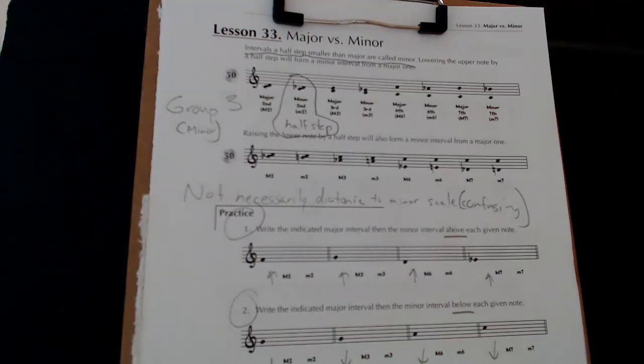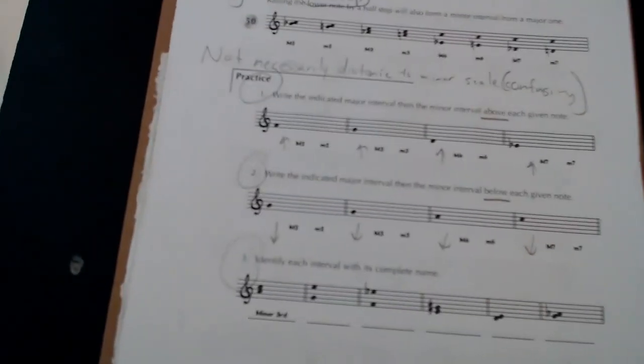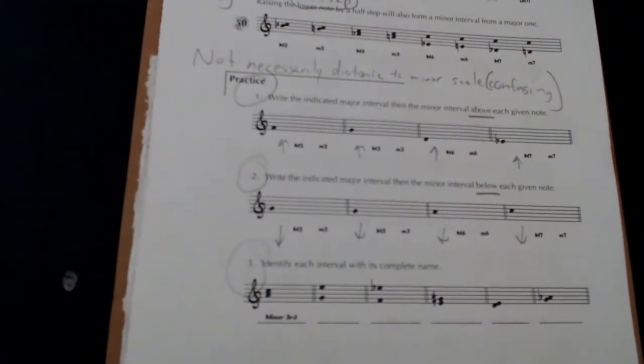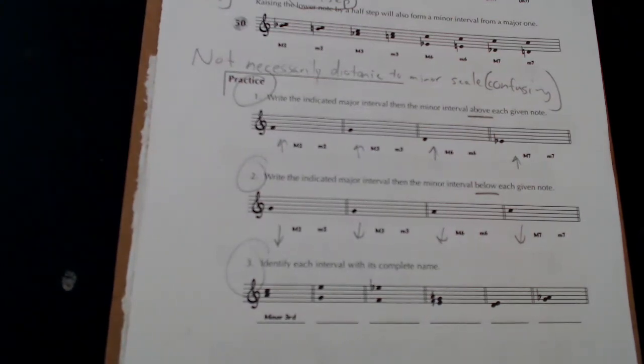When you're doing your homework, remember the arrows that refer to the intervals, up or down. You have to be able to do it both ways. In the ear training portion, we are going to listen to these. You get some of this in piano class, but you're going to get a lot more in theory class.